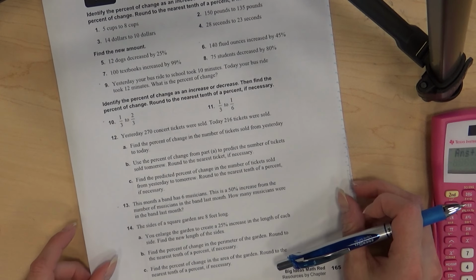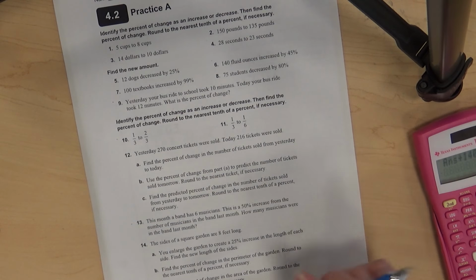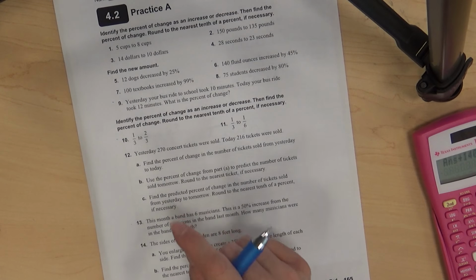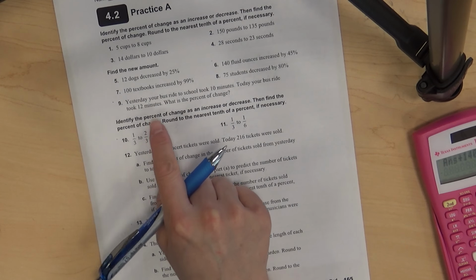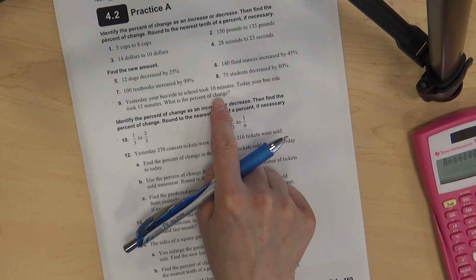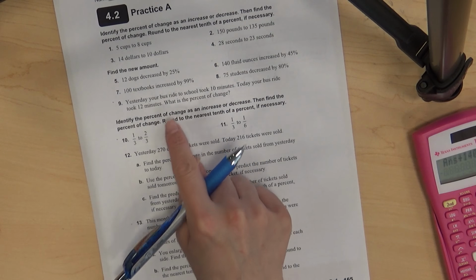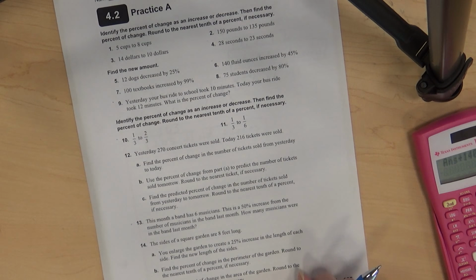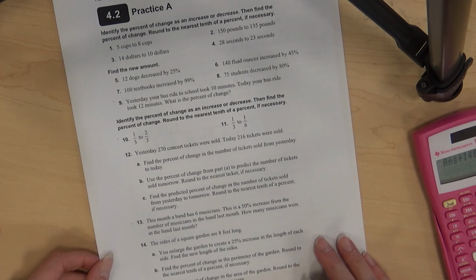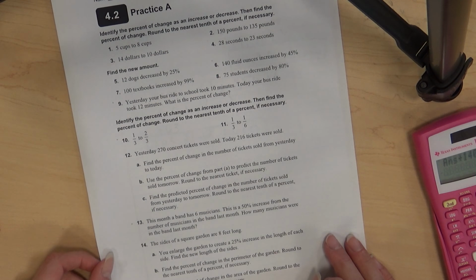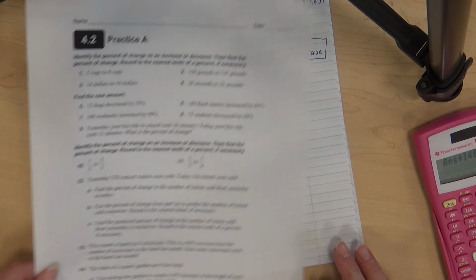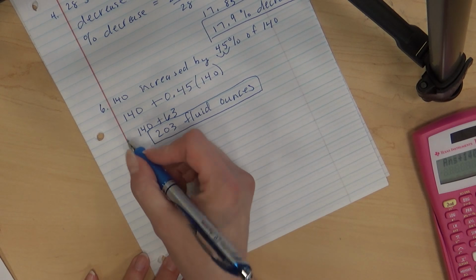Let's look at number 9. It's still the same directions, find the new amount, but you have a word problem. Yesterday, your bus ride to school took 10 minutes. Today, your bus ride took 12 minutes. What is the percent change? So, is this an increase or a decrease? Yesterday was 10 minutes, today was 12 minutes, so that's a percent increase.